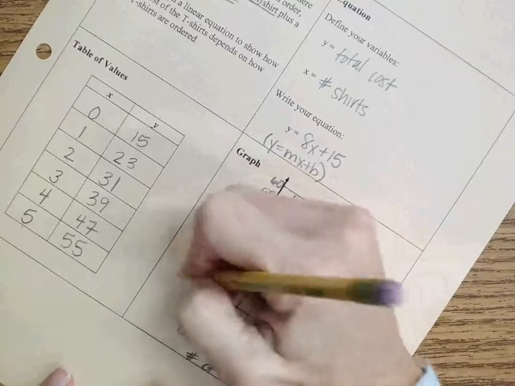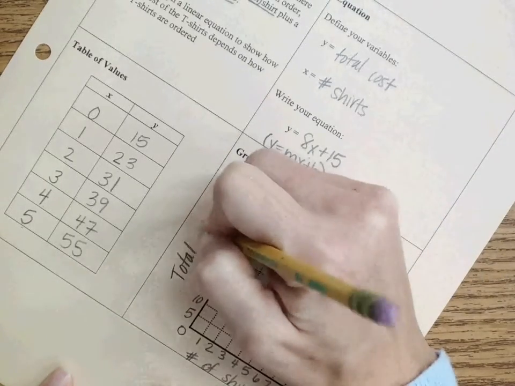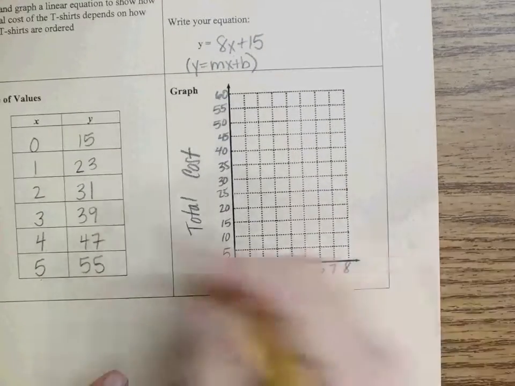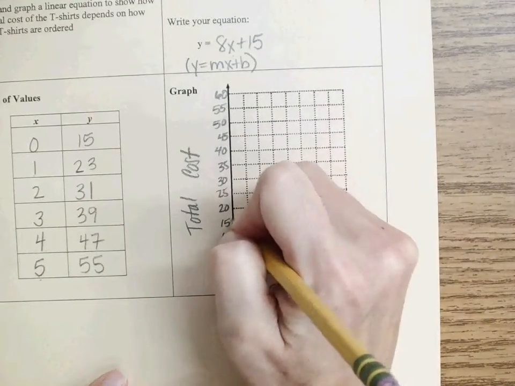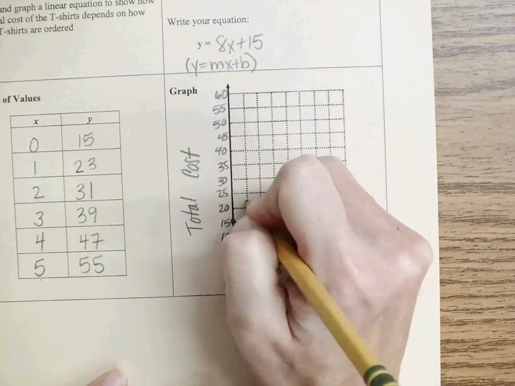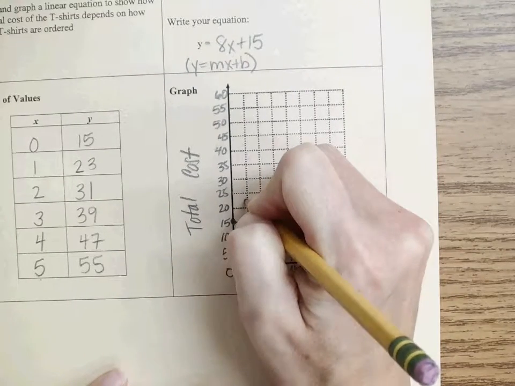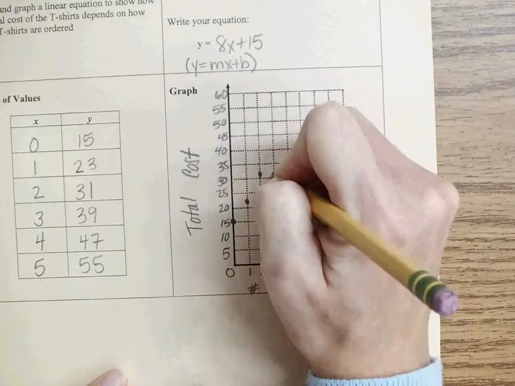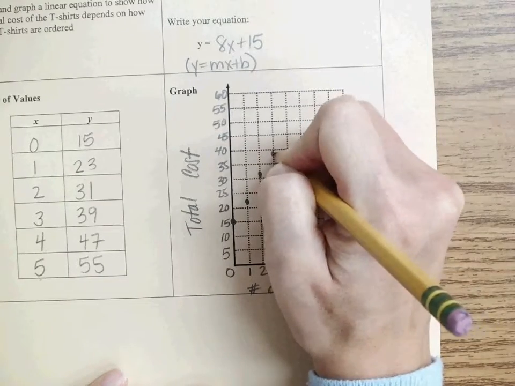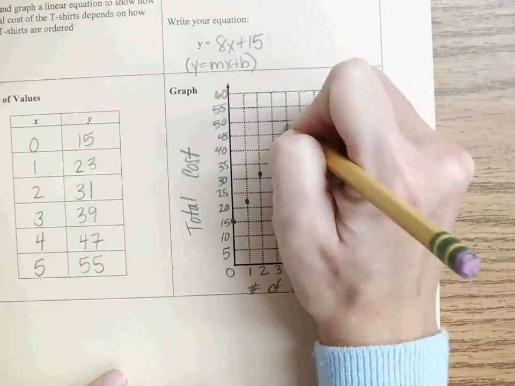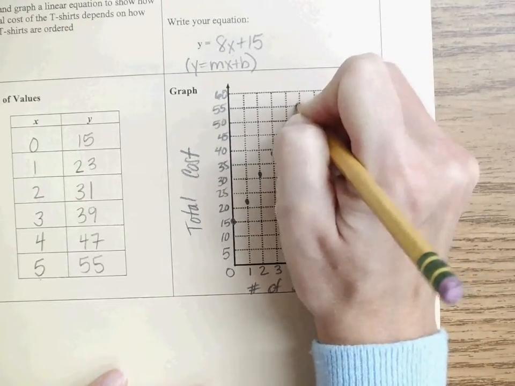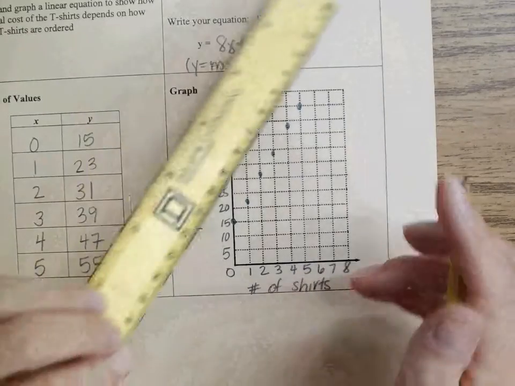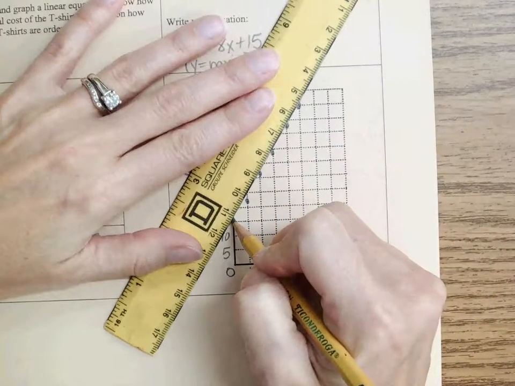And so label the side that this is my total cost. And so just go ahead and from your table plot your points. So I have 0, 15, 1, 23, 2, 31, 3, 39, 4, 47, 5, 55. So once you have all of your points plotted, get a straight edge, connect your dots.